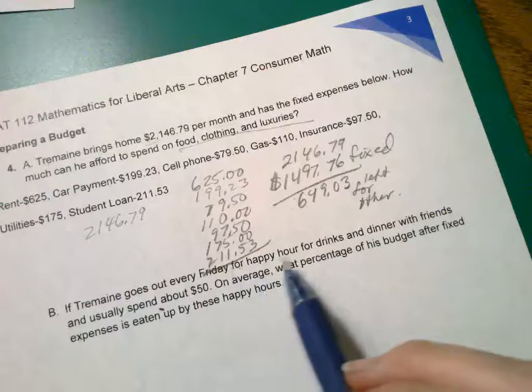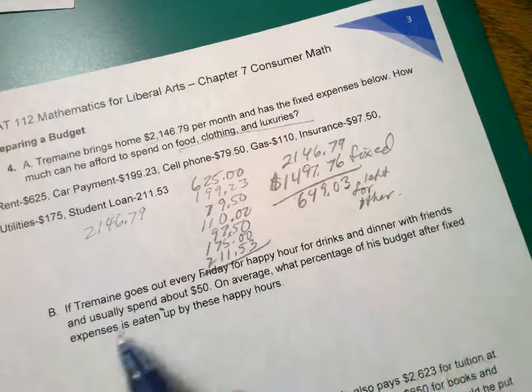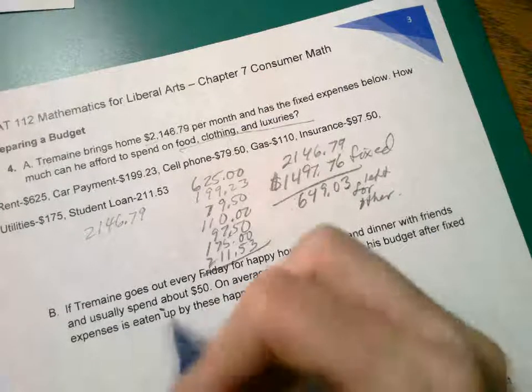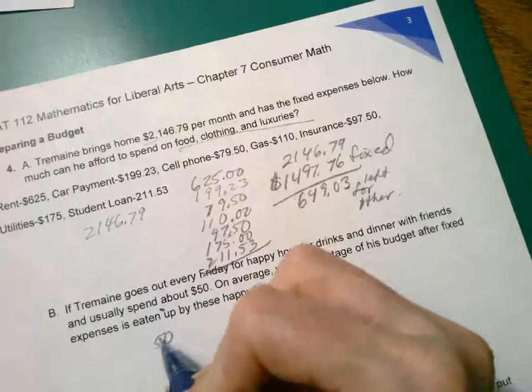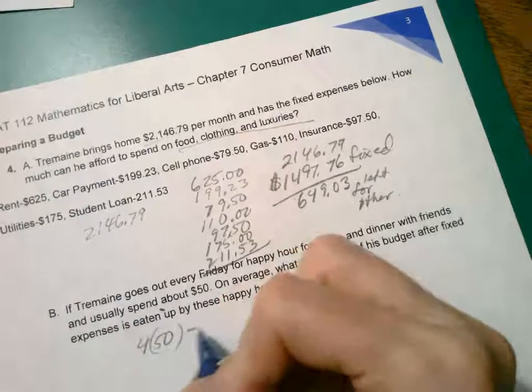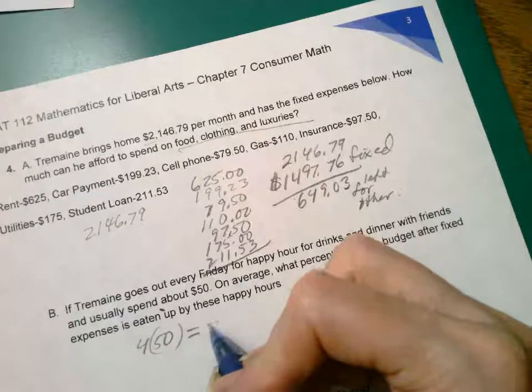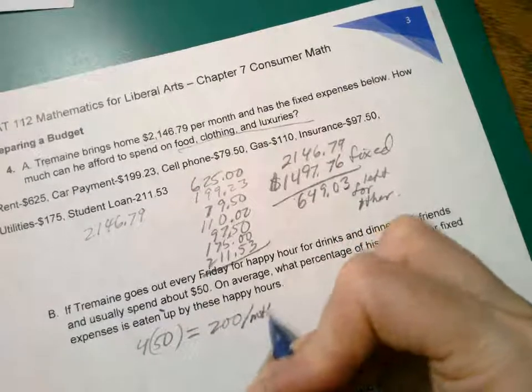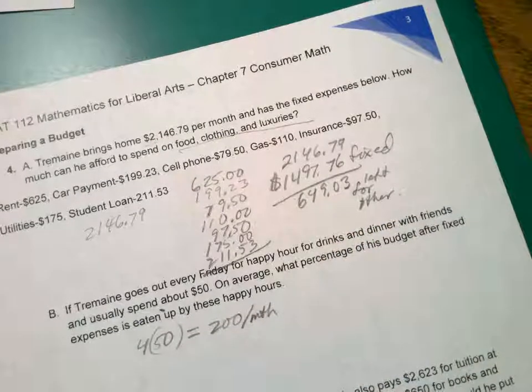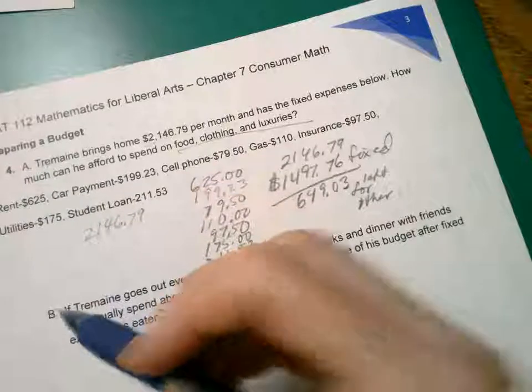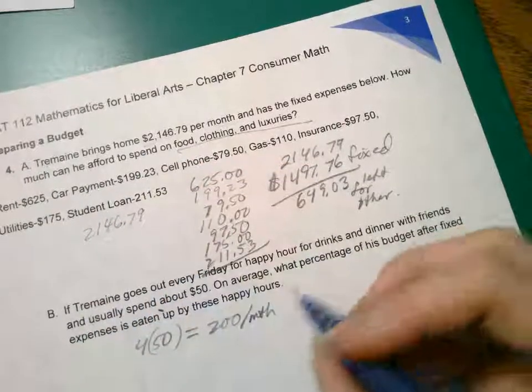All right, Tremaine goes out every Friday for happy hours and drinks with friends, usually spends $50 every Friday. On average, what percentage of his budget after fixed is eaten up by these happy hours? Oh, this is A and B, so we're still talking about Tremaine here.